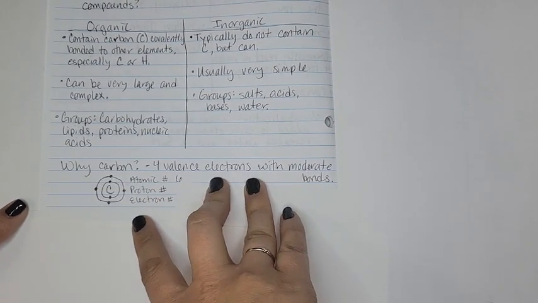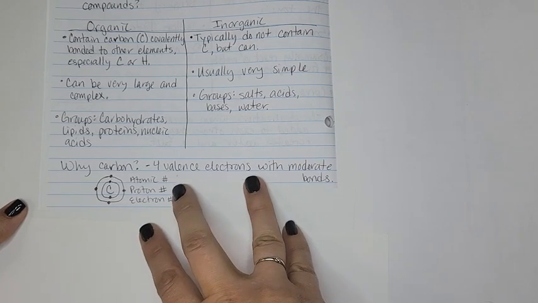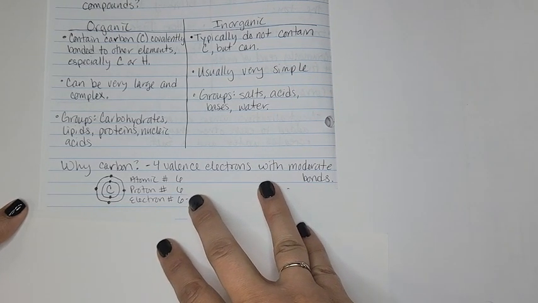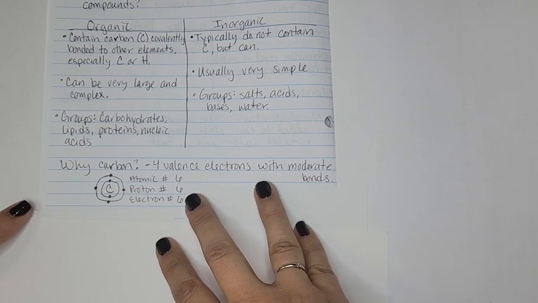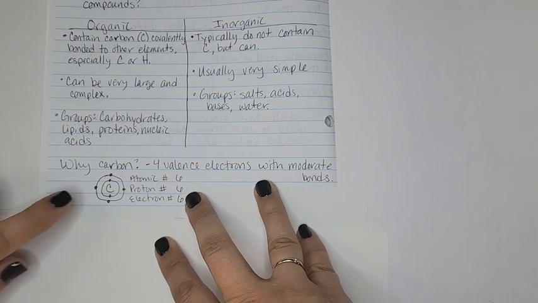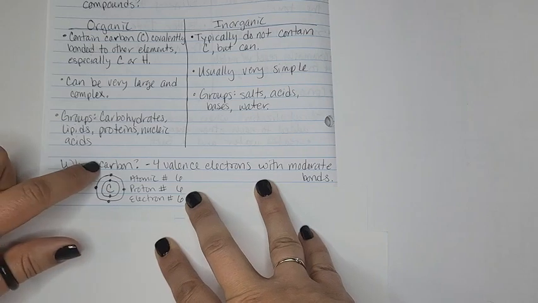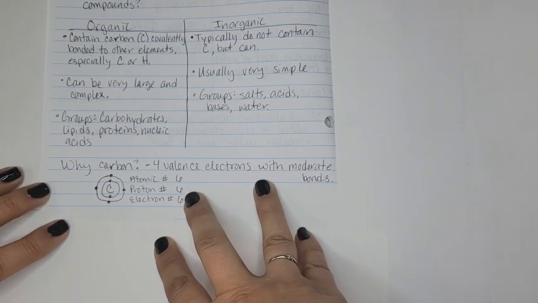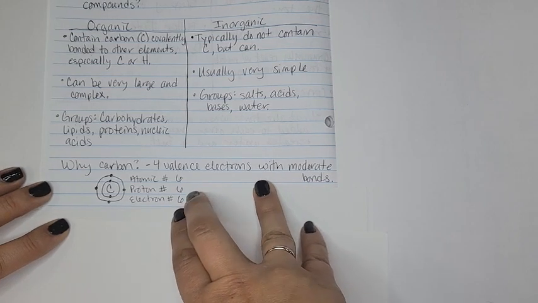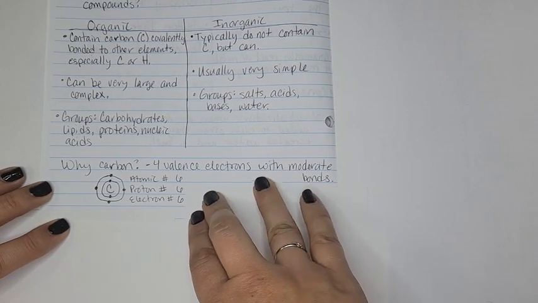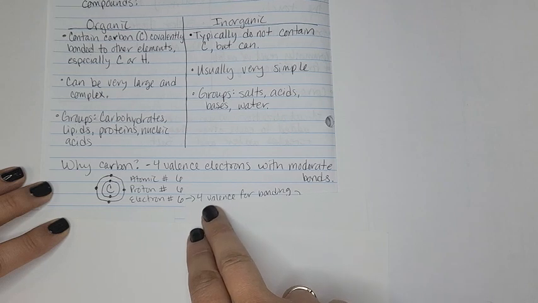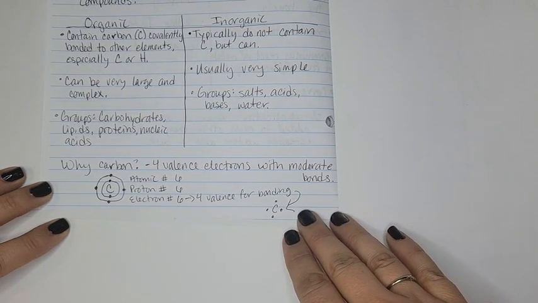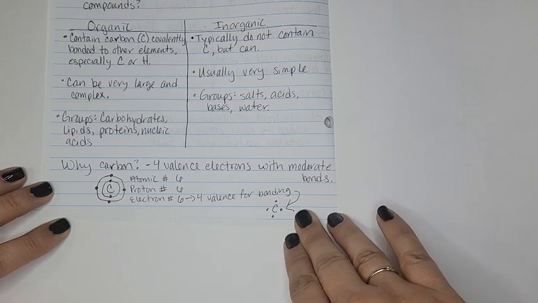So, quick review of our carbon. We have our little carbon drawing right here. Its atomic number is 6, which means it has 6 protons and 6 electrons. Those 6 electrons, as we can see, the 2 on the first shell and the 4 on the outer shell, help it stay neutral. 6 positives, 6 negatives, make 0. But it's those 4 valence electrons that allow it to bond that make carbon so special for life.